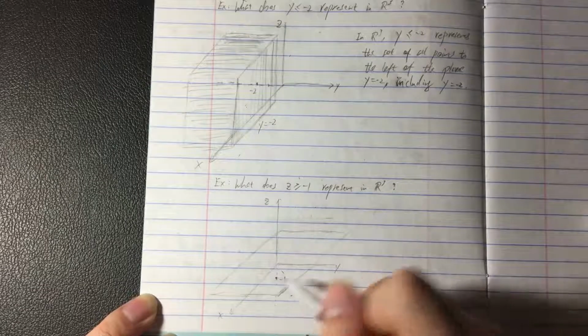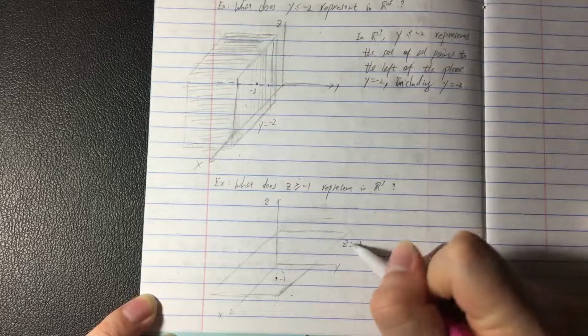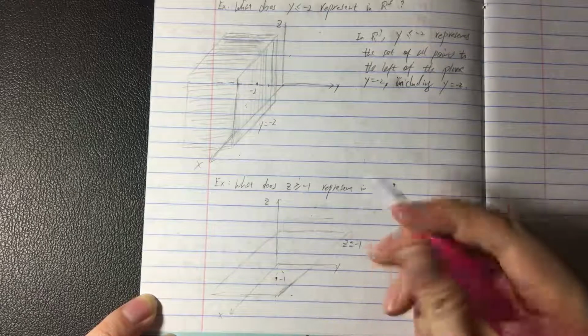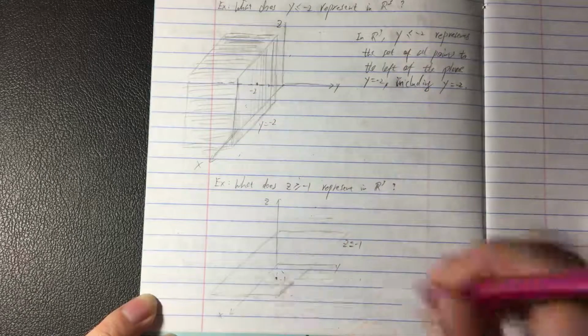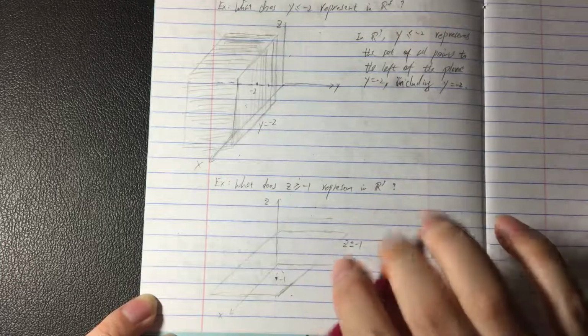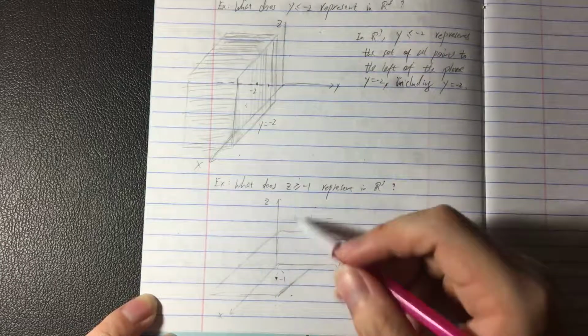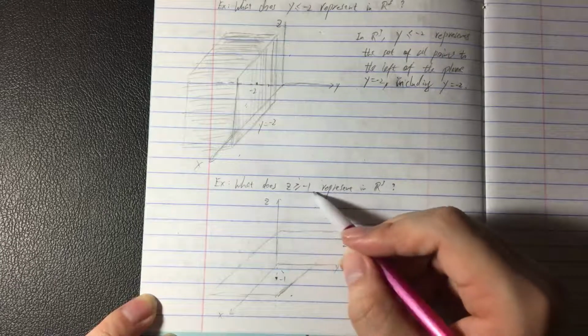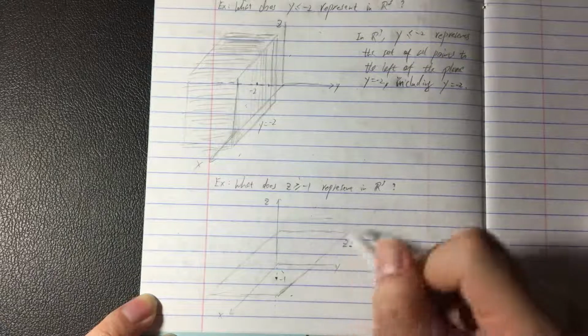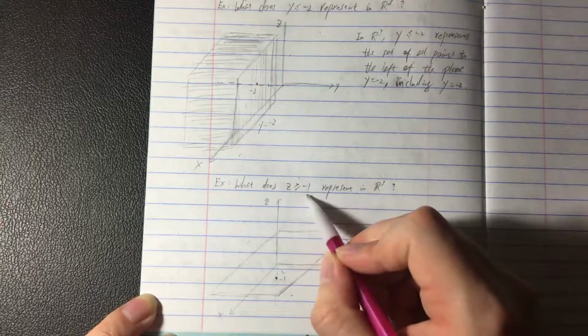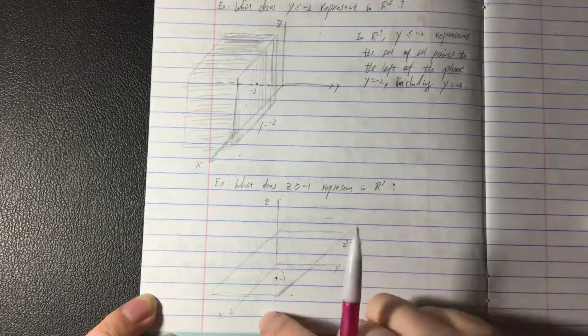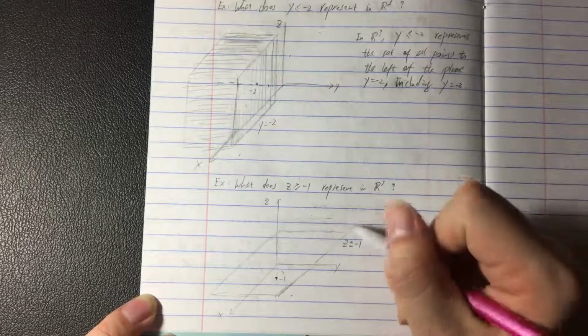Assume that's the plane g equal to negative 1. For all points above this plane, their g coordinate is greater than or equal to negative 1. So this inequality g greater than or equal to negative 1 represents a set of all points above the plane g equal to negative 1, including the plane itself.